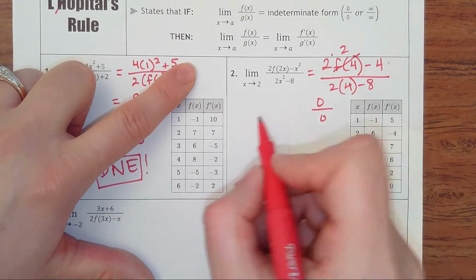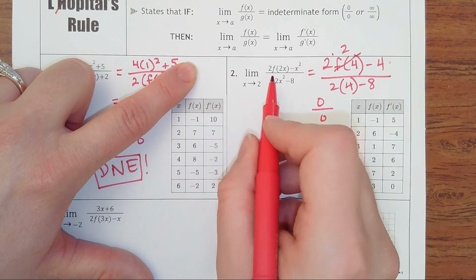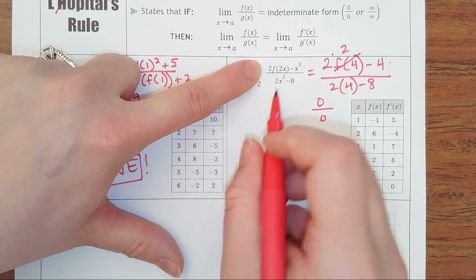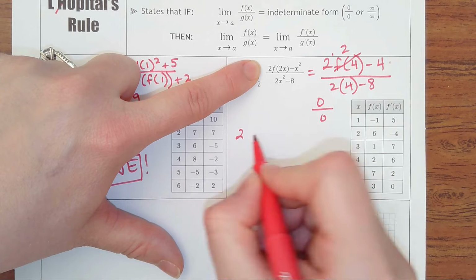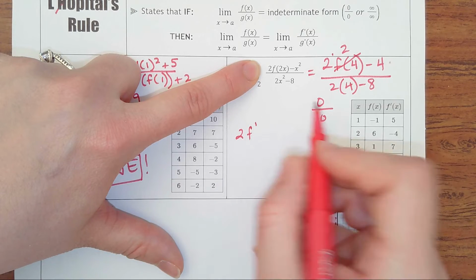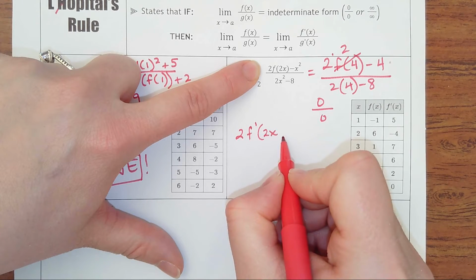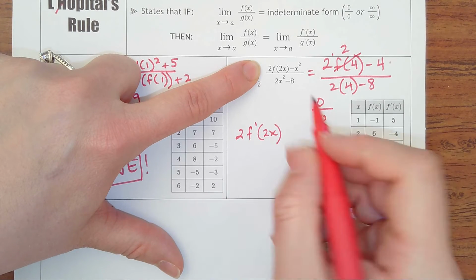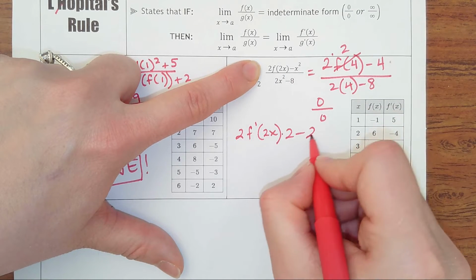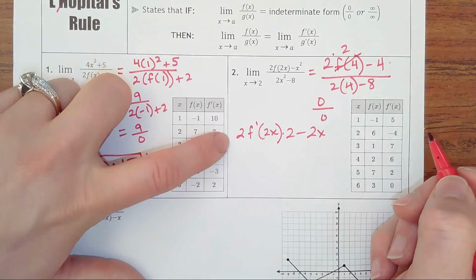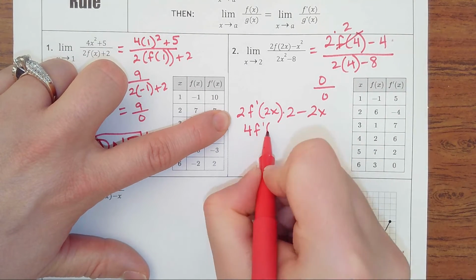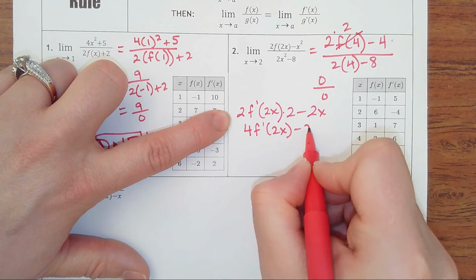What we're going to do is take the derivative of the top, and so we'll have a chain rule here. It'll be 2 times f prime of 2x times 2 minus 2x. And then we'll clean that up. 2 times 2 is 4, f prime of 2x minus 2.